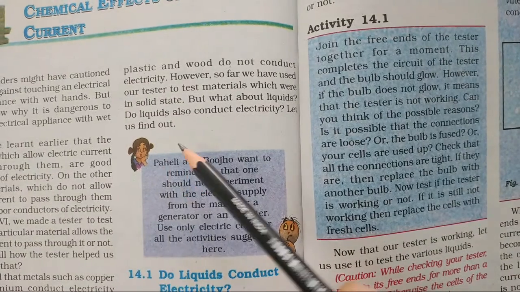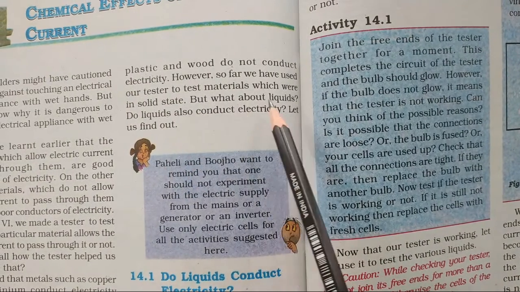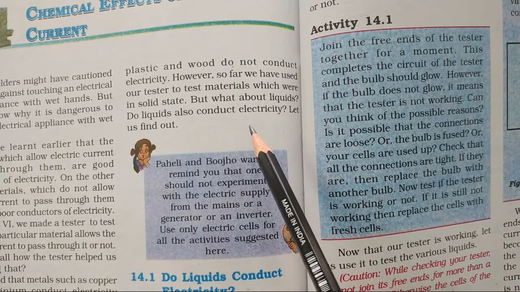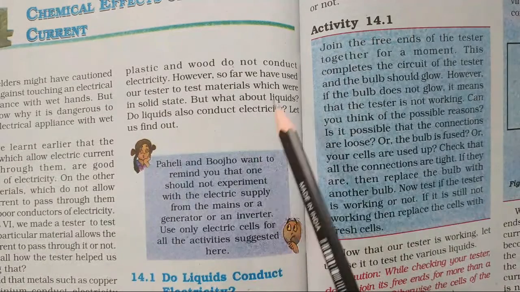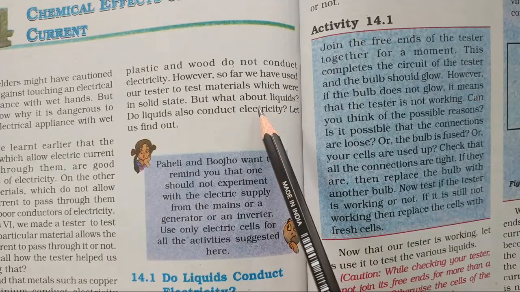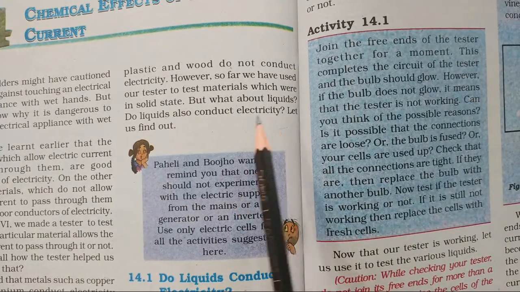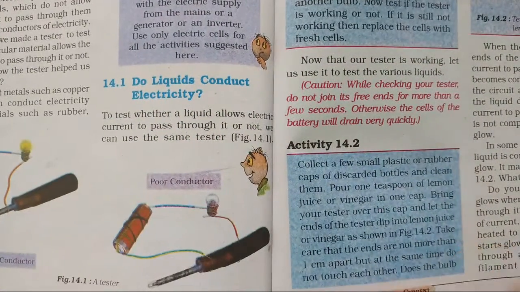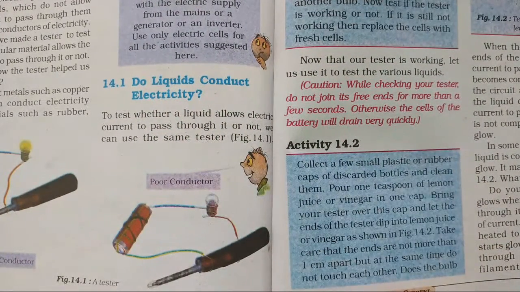In previous classes you have read about solids. In this chapter you will read about liquids. Are they good conductors or not? So how will you test that a liquid is a good conductor of electricity?